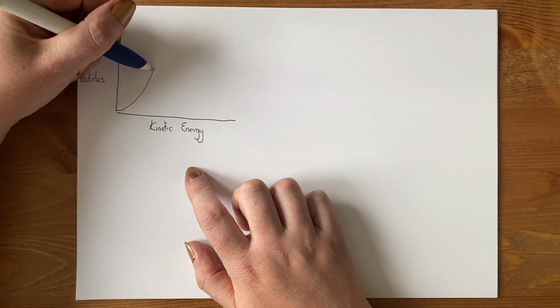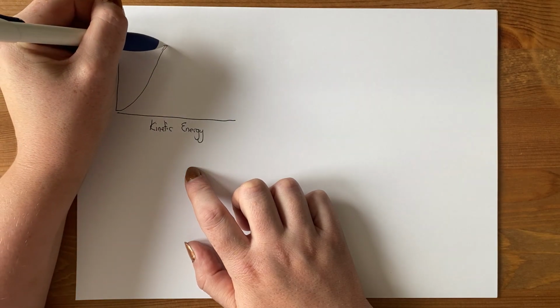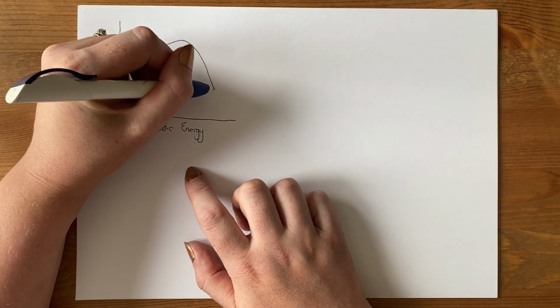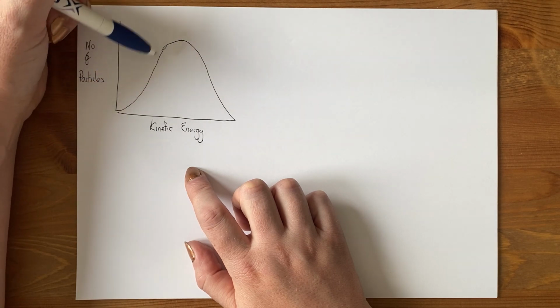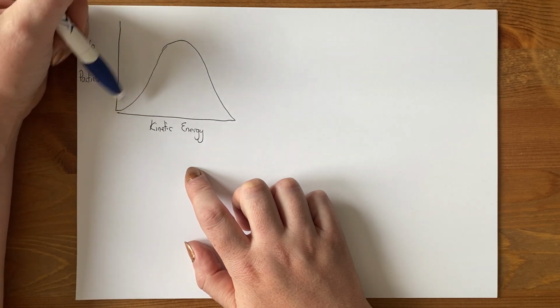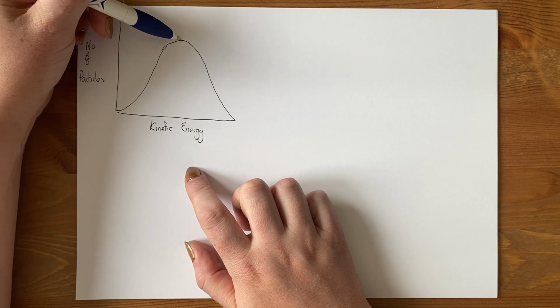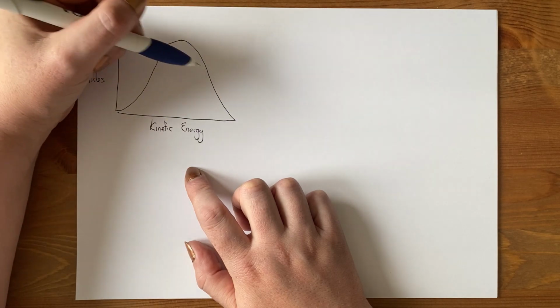And this is just a standard distribution curve, and what you find is that there's a particular area in here. A lot of particles will have this energy, fewer will have greater than that. So if you think about the averages of anything, this is where the average energy would be, at the peak of this curve.